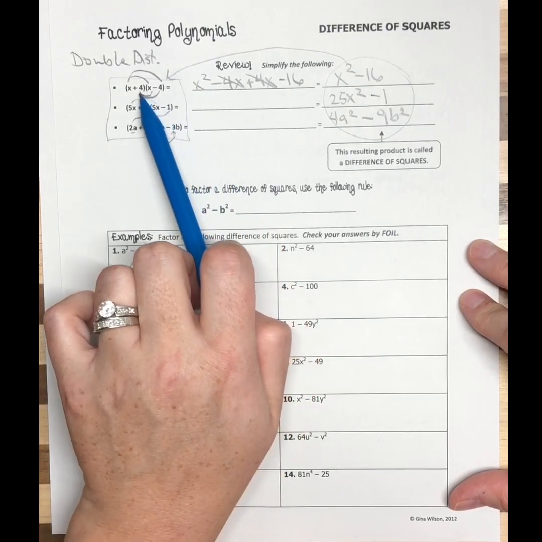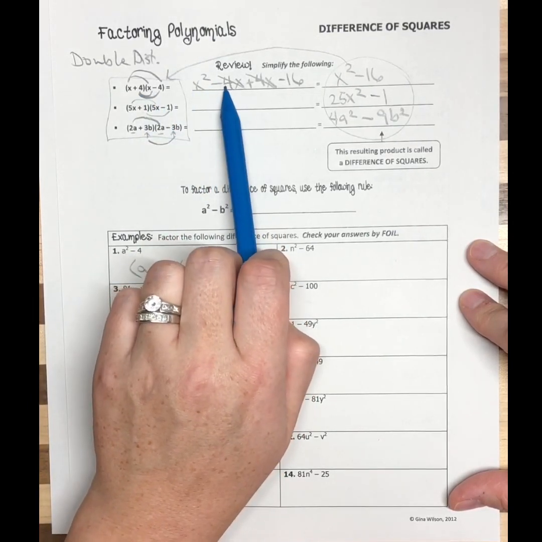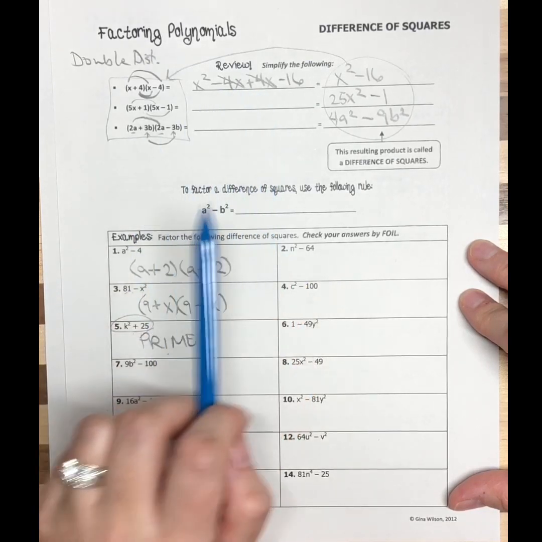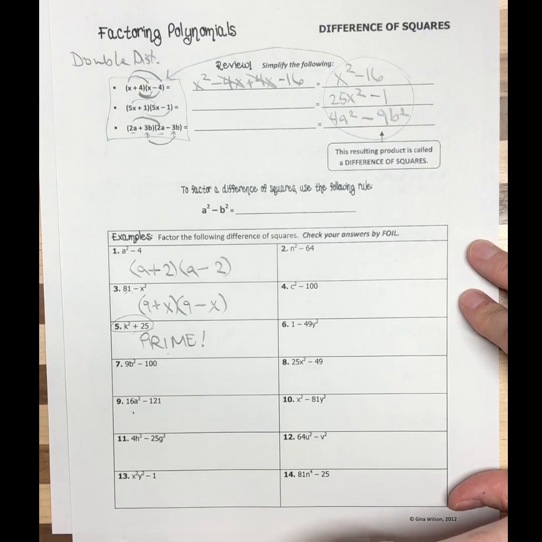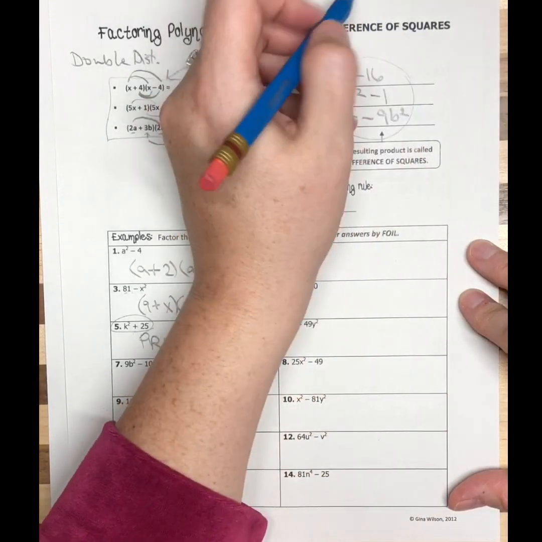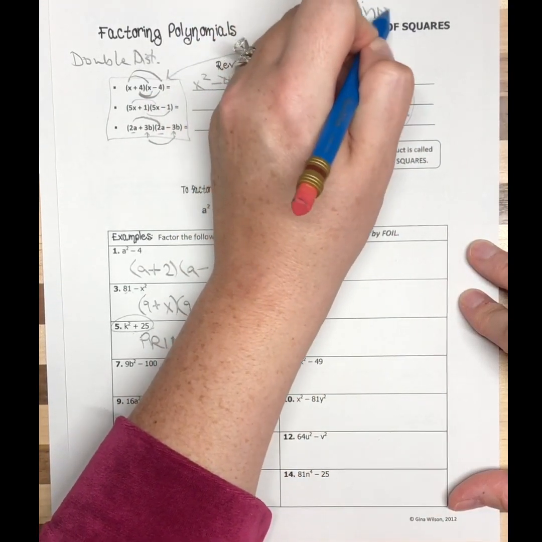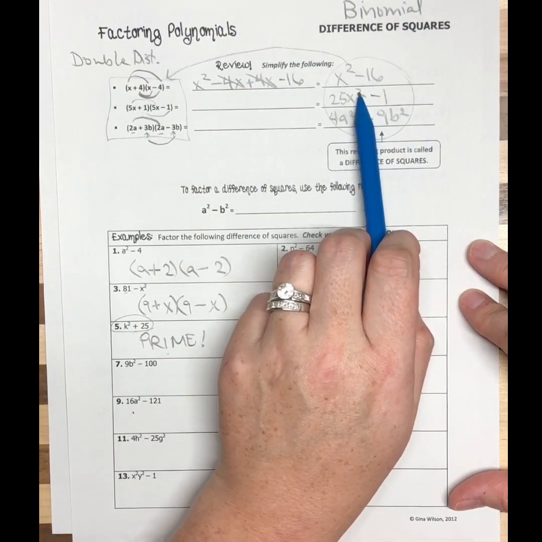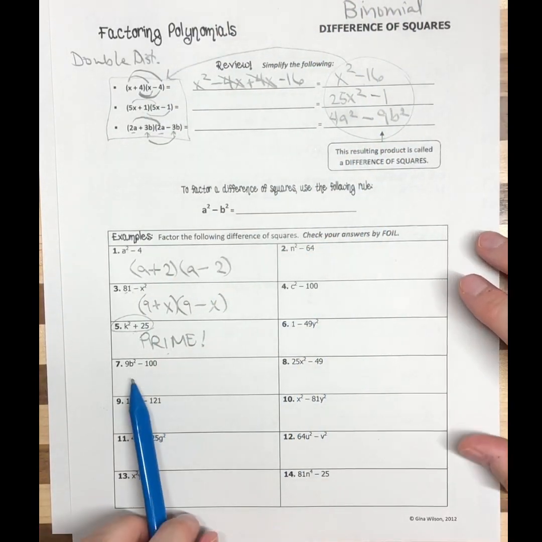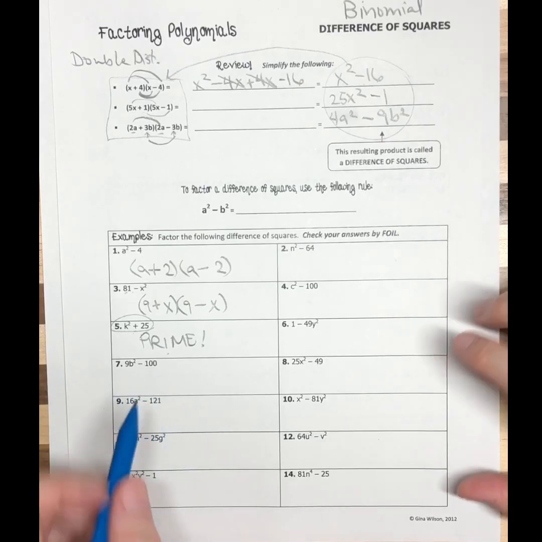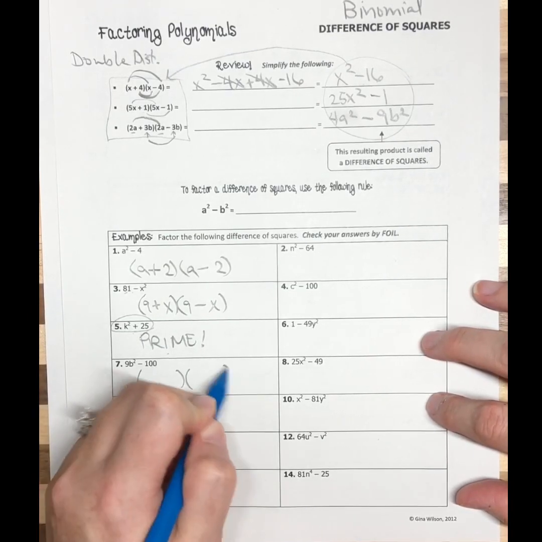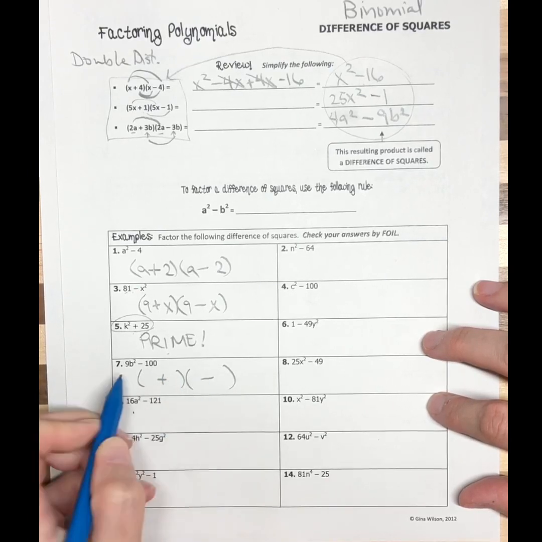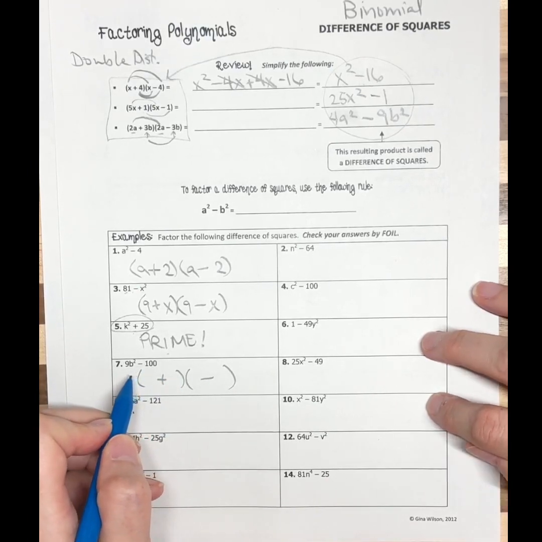Remember, when we did the double distribution, we had the negative 4x and the positive 4x that eliminate each other. That's the only way we had two terms left, because a difference of squares is a binomial for the multiplied out version. Okay. So like number 7, we separate this. Well, first we have our plus and our minus because of the two terms with the negative.